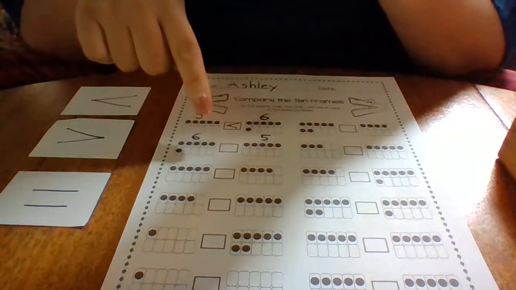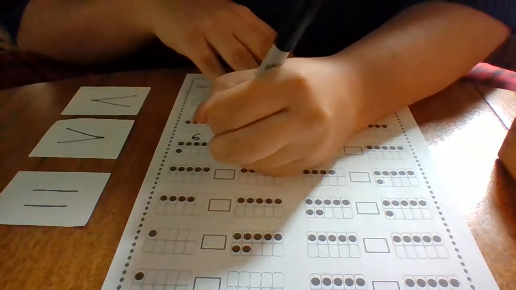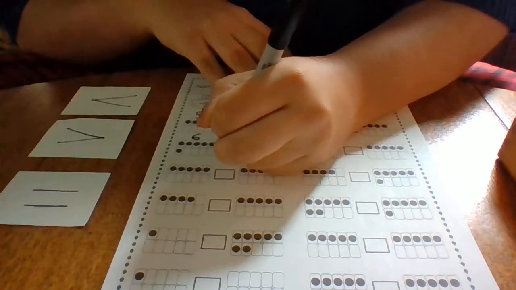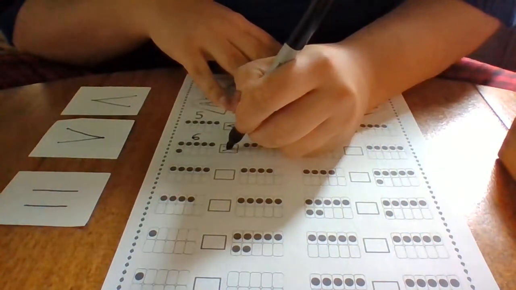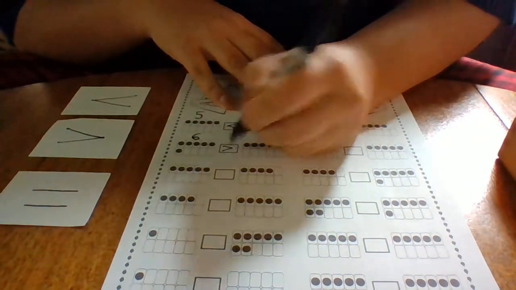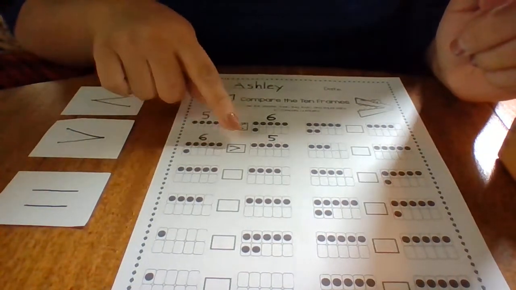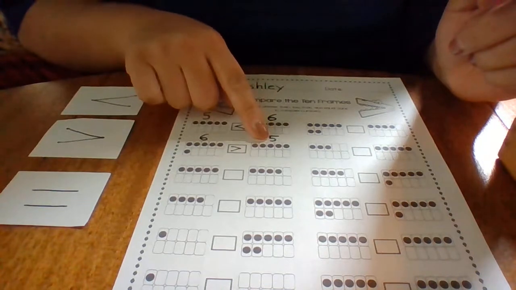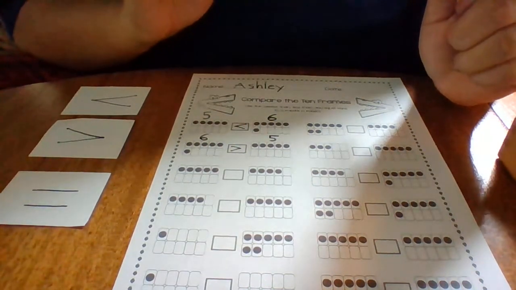Which one has the most? I made my dots, so now I can draw my open mouth. This says 6 is greater than 5. Okay, let's keep going.